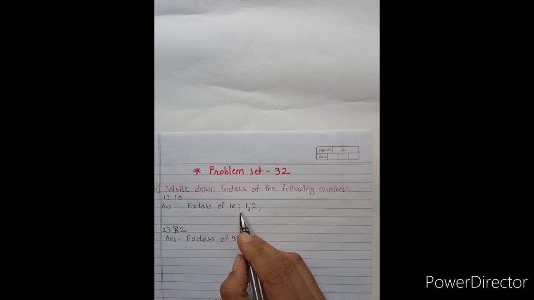Now we will see whether 10 is divisible by 3 or not. Recite the table. 3 3s are 9, 3 4s are 12. 12 is greater than 10. It means the remainder is not 0. So 3 is not a factor of 10.